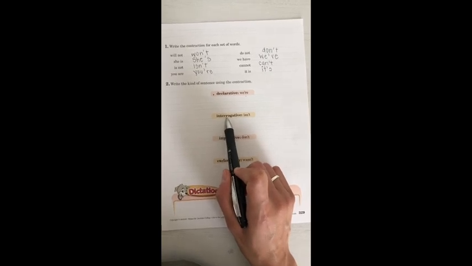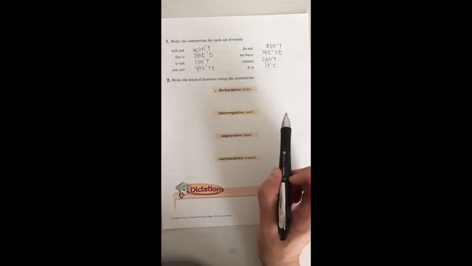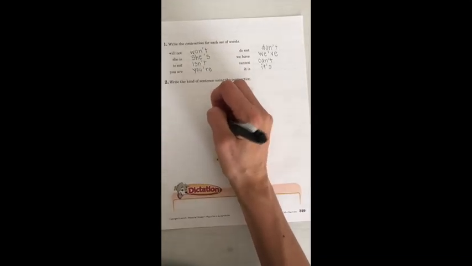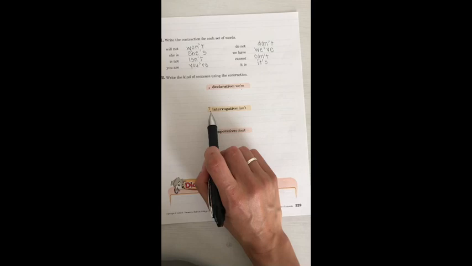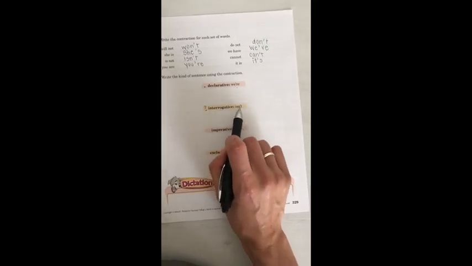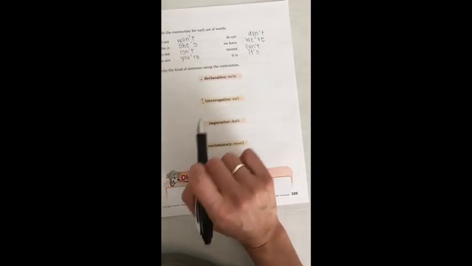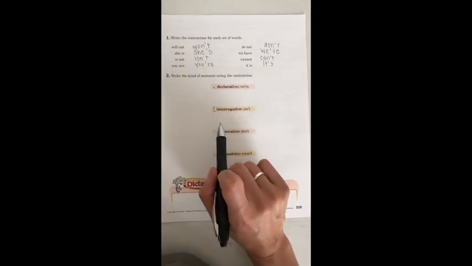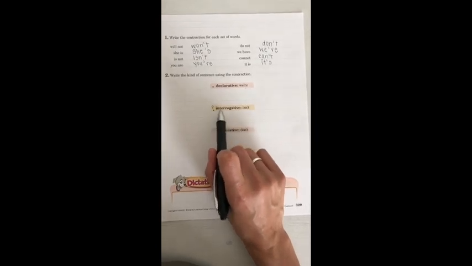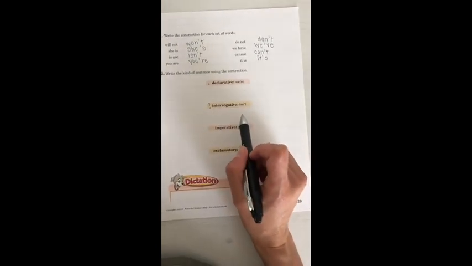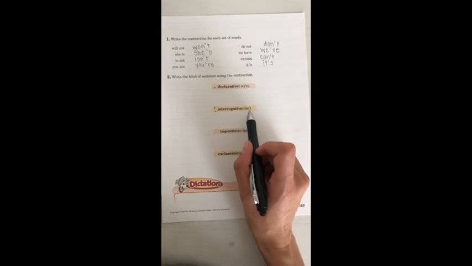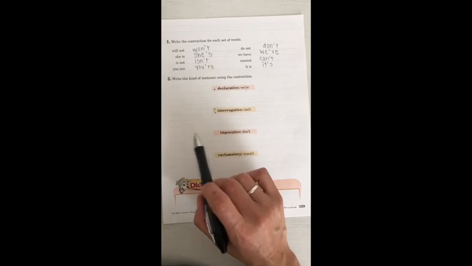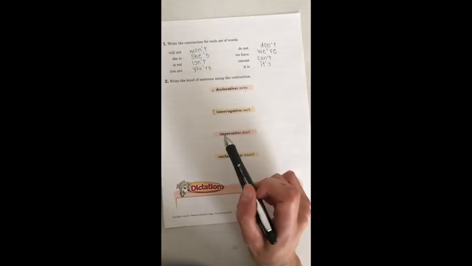Interrogative sentence. What's an interrogative sentence? Ends with a question mark. Okay, so we need to use an interrogative sentence using the word isn't. So you could say, isn't it nice outside? That would be a question. Interrogative is a question. Okay. You don't have to use the example I'm giving. You can use your own example. Okay. That's why I'm not writing it here because everyone's is going to look a little bit different.